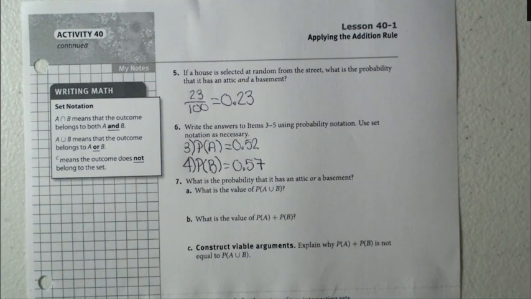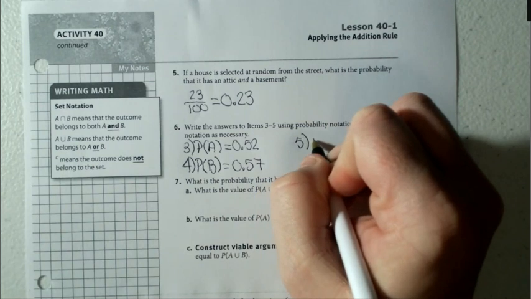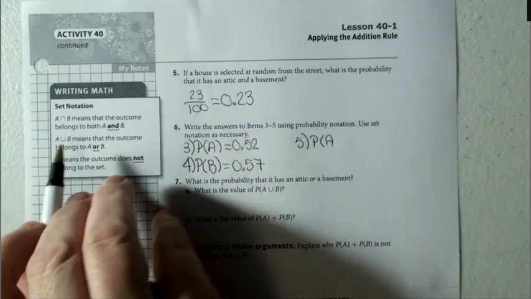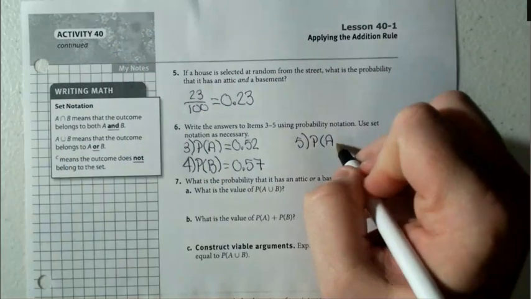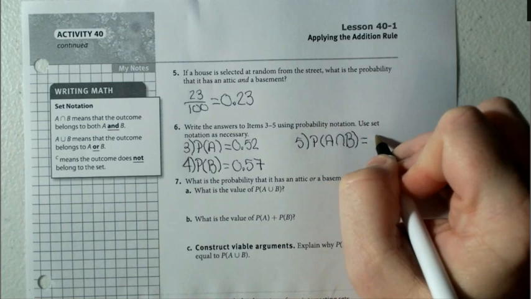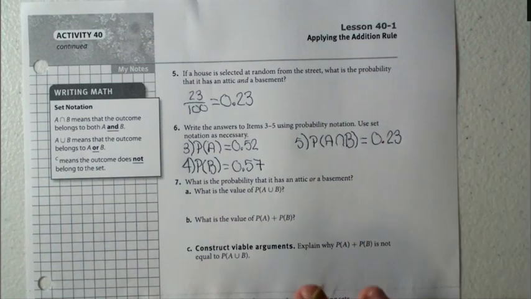And lastly, the probability of A and B, so that's this intersect, A intersect B, and we know that that equaled 0.23.